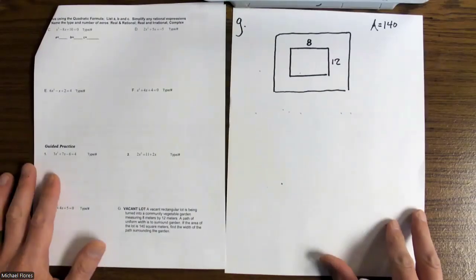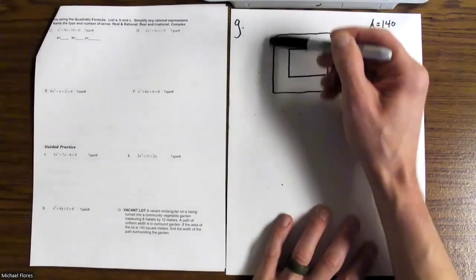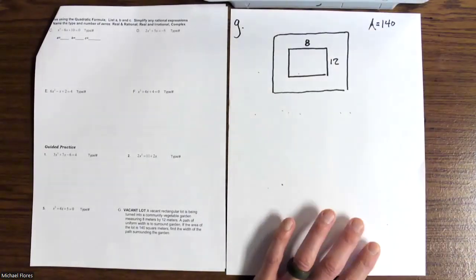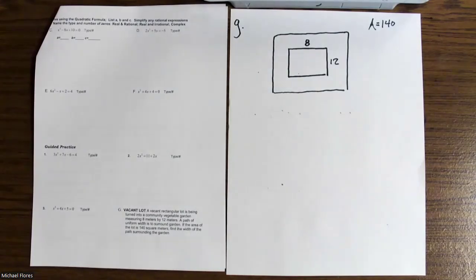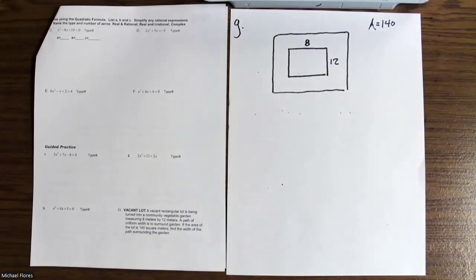And now example G, let's take a look at the word problem. A vacant rectangular lot is being turned into a community vegetable garden measuring 8 meters by 12 meters. A path of uniform width is to surround the garden. If the area of the lot is 140 square meters, find the width of the path surrounding the garden.